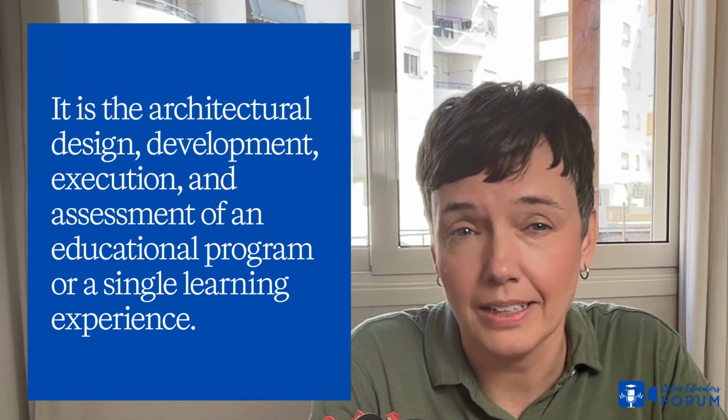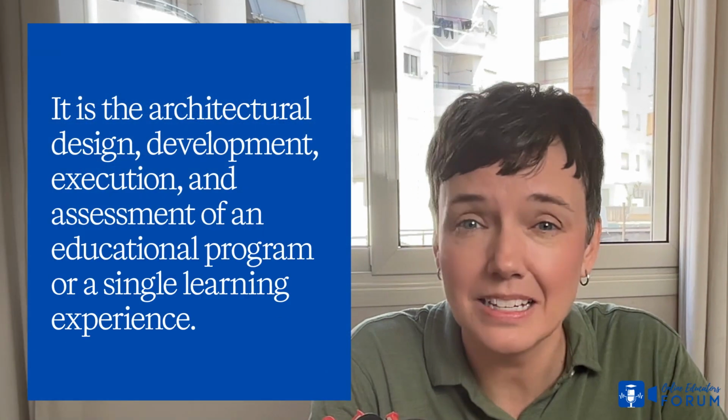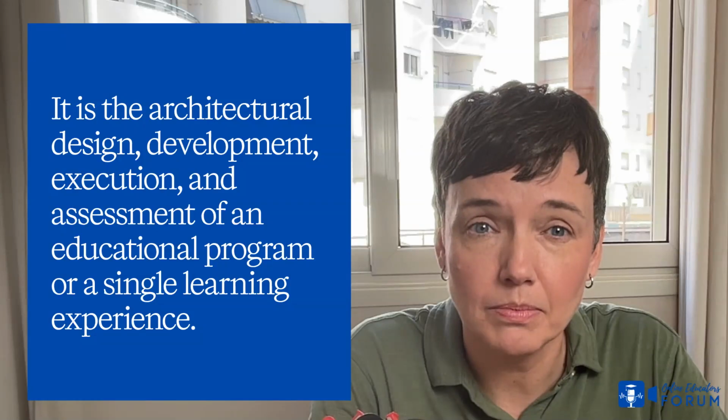While many people are familiar with instructional design, which often focuses on creating specific lessons or slide decks for an online course, educational design is a much broader, more comprehensive professional discipline. It is the architectural design, development, execution, and assessment of an educational program or a single learning experience. Educational design is the intentional process of aligning who the learners are and what they need to learn with the mission of the school or organization to determine how that learning will actually happen.